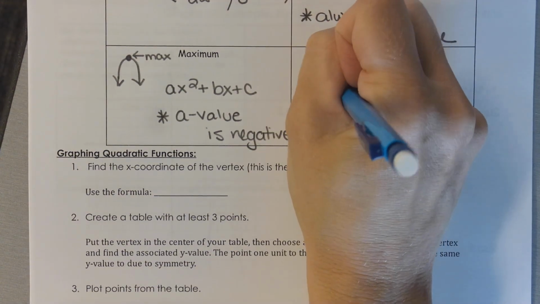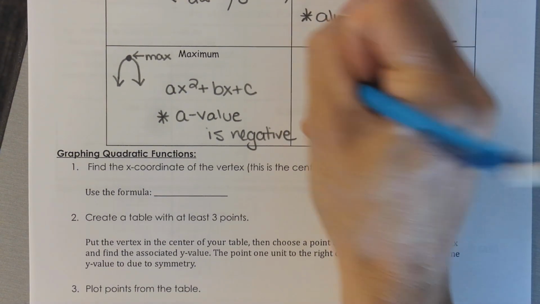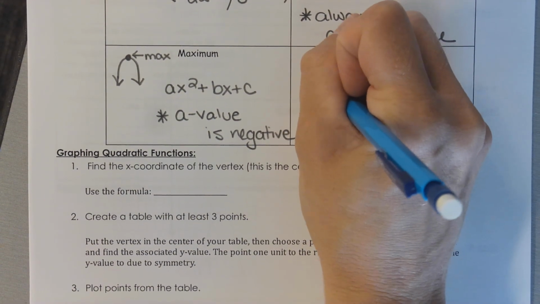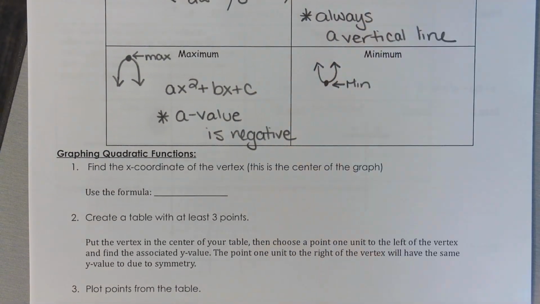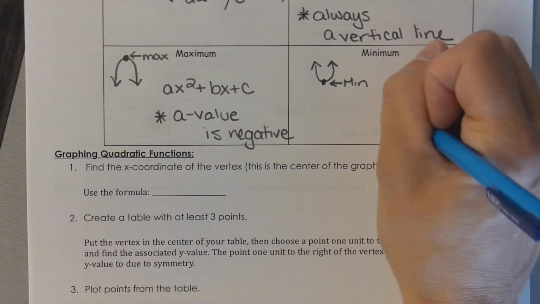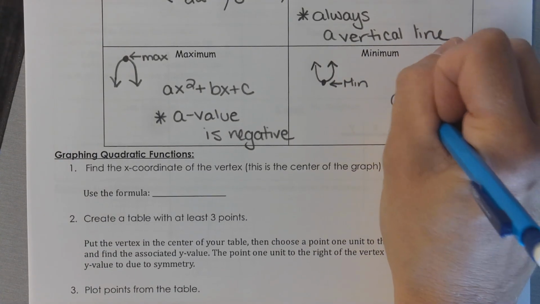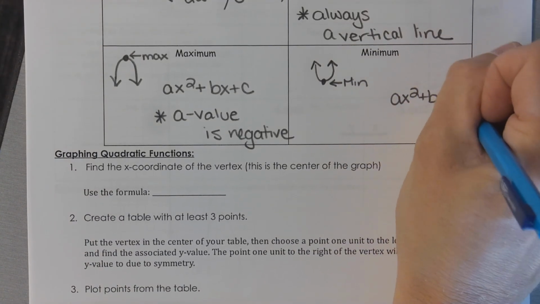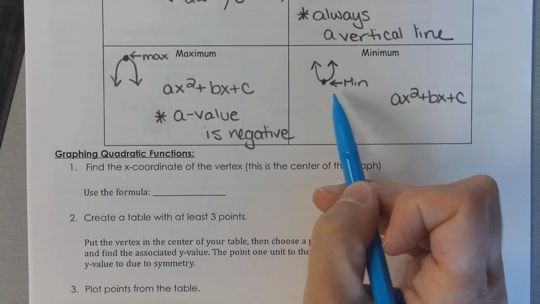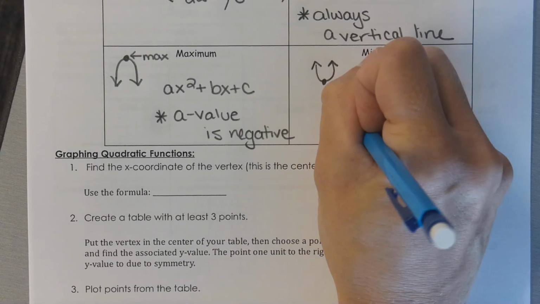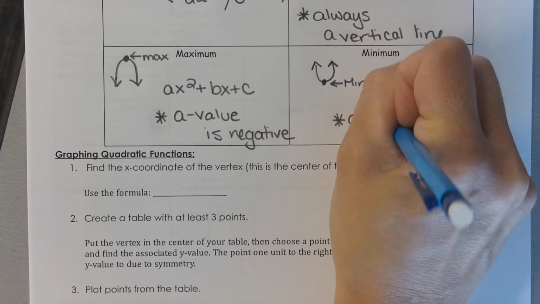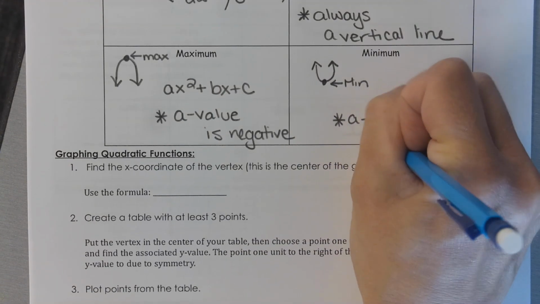So I'm going to come over here and basically write the opposite of everything I just wrote. So here's my vertex, and this time we're also going to say, hey, it's a minimum. Again, if I have ax squared plus bx plus c, and my graph opens up like a cup, what type of a value do I have? Positive. Yeah. A value is positive.